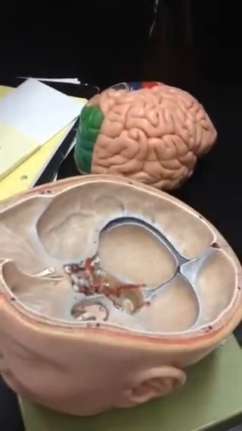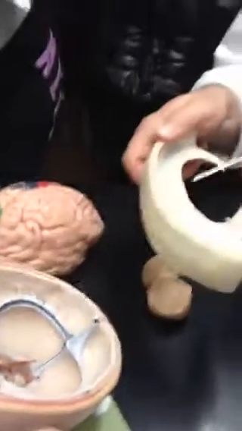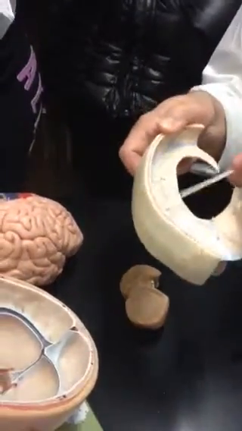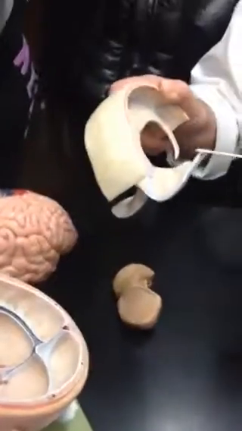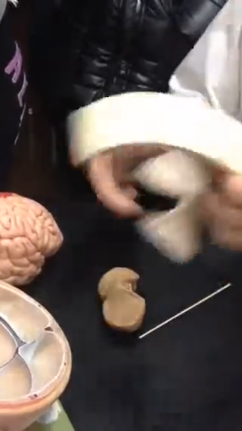And so those are the three stabilizing structures you need to know. Falx cerebri, falx cerebelli right there, tentorium cerebelli. It's kind of like that. It goes crossways.